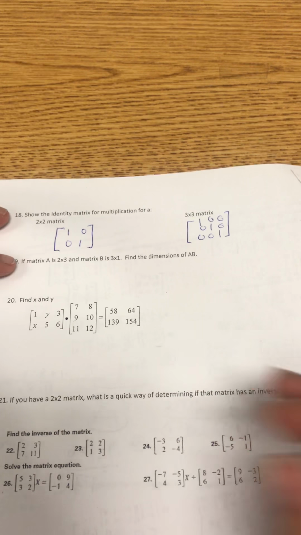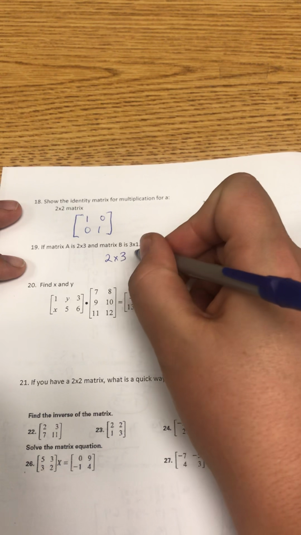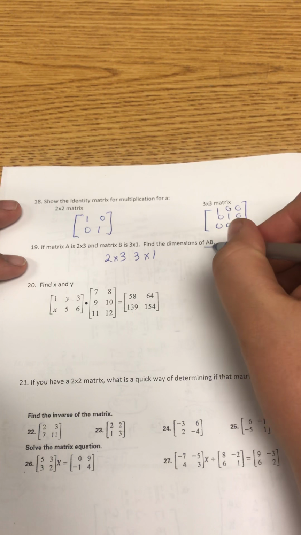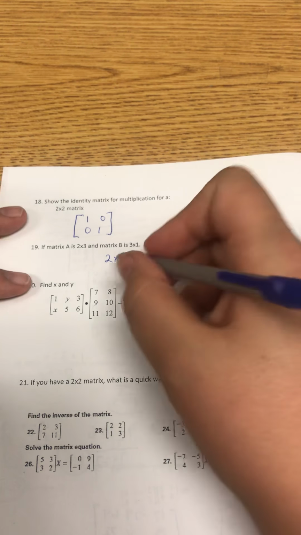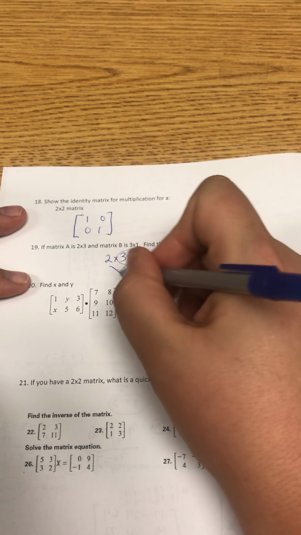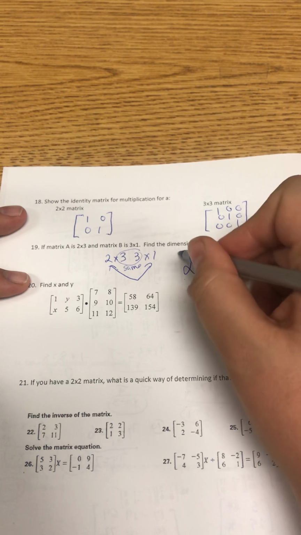If matrix A is 2 by 3 and matrix B is 3 by 1, what are the dimensions of A times B? Watch that that's saying A times B, not B times A. So A times B. So these are the same, so they give you permission, and so we are going to end up with a 2 by 1 matrix when we multiply.